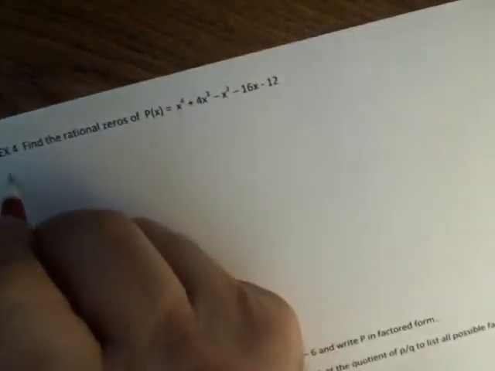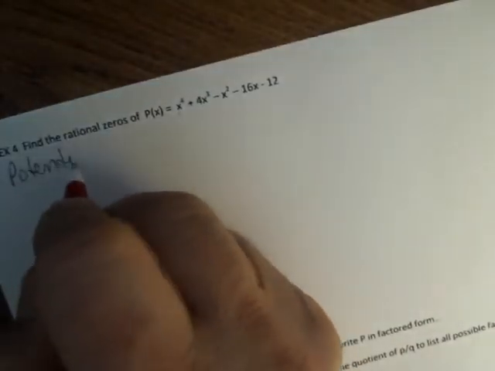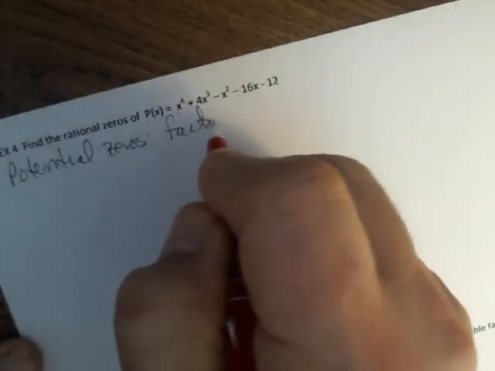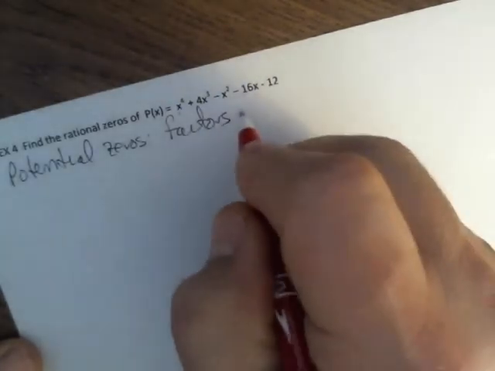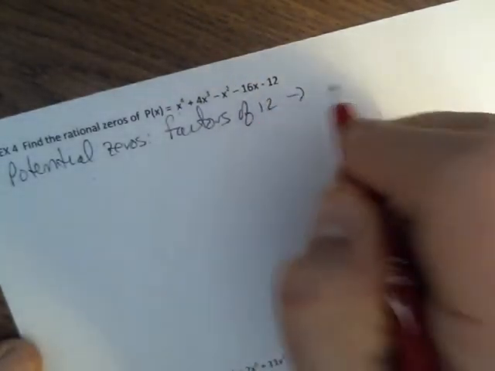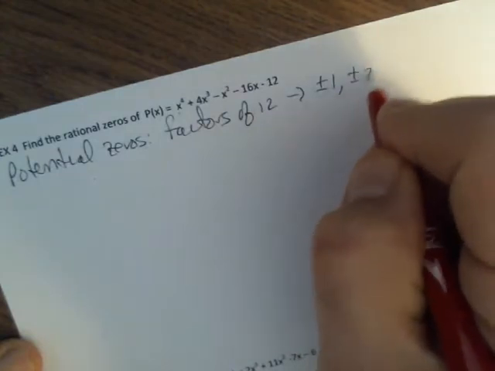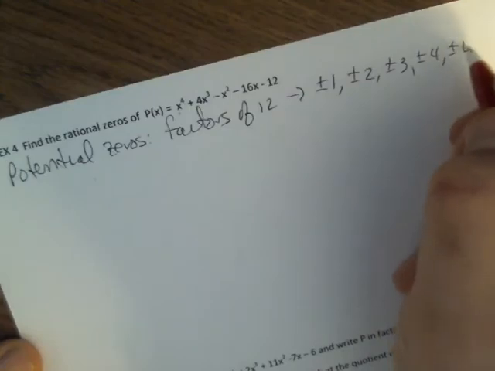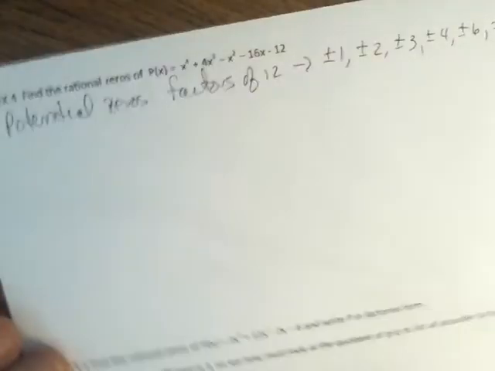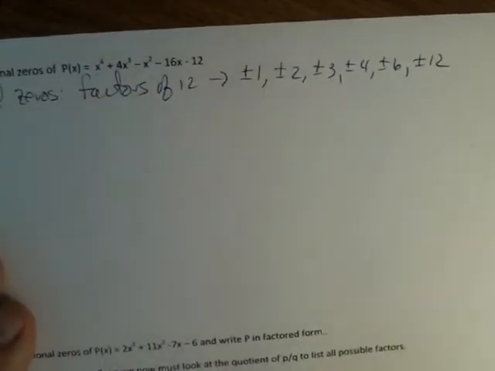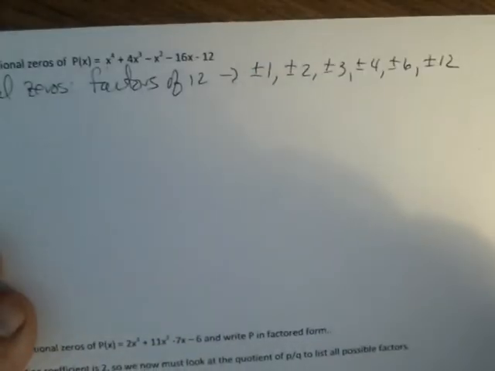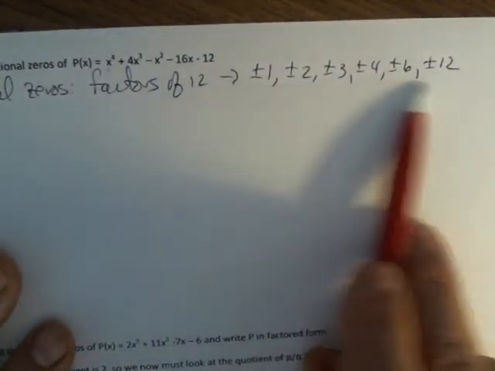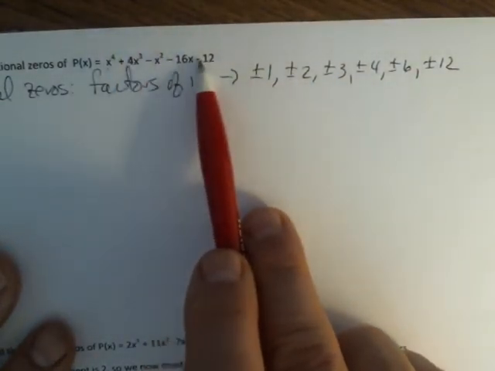So I'm still going to look at my potential zeros. And again, since we have 1x to the fourth, we're just looking at factors of 12, which are positive, negative 1, 2, 3, 4, 6, and 12. And that's just something you got to know. Okay, you can't randomly just be testing 5, 7, 8. You got to test the factors of this number here, of your 12.